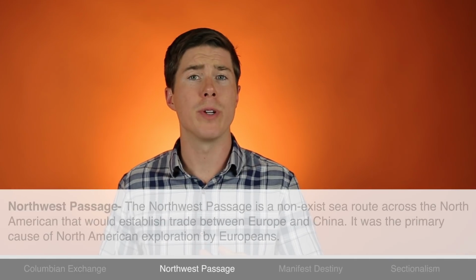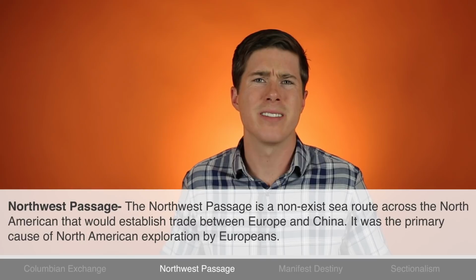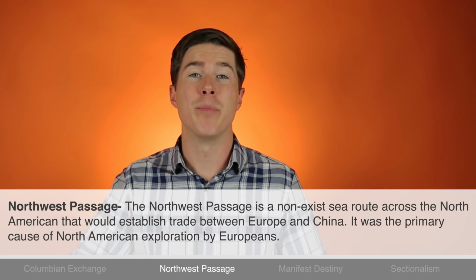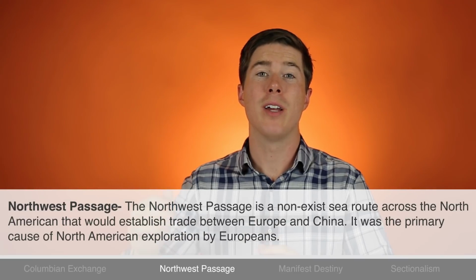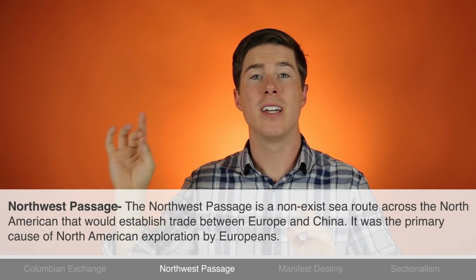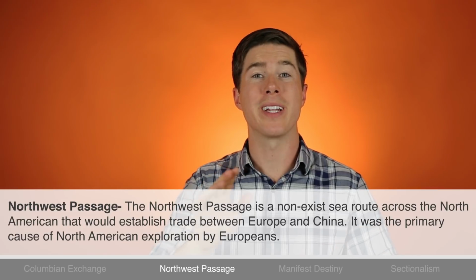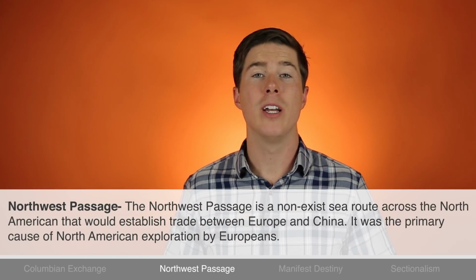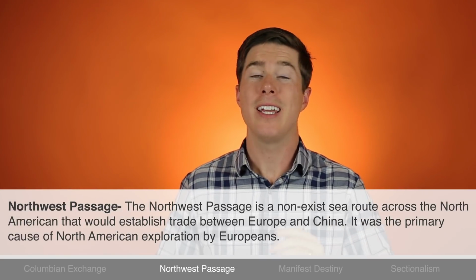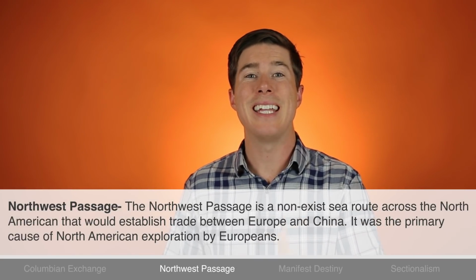Now, the second one's the Northwest Passage. Ironically, it doesn't exist, but just because it doesn't exist doesn't mean it's not important. The Northwest Passage is the idea there's a sea-based trade route through North America that connects the Atlantic and Pacific Ocean, which would allow the European powers to quickly and easily establish a sea trade between themselves and China. It was the reason for exploration in the 1600s.